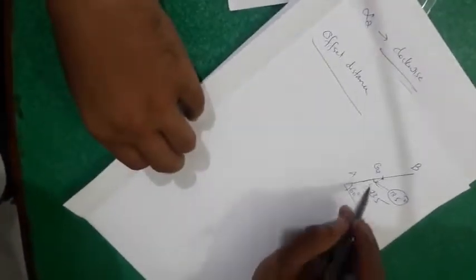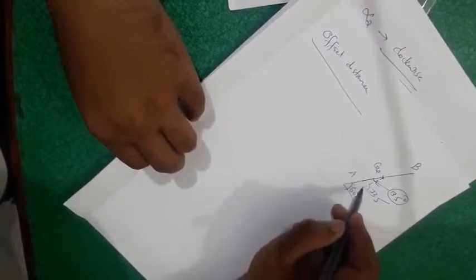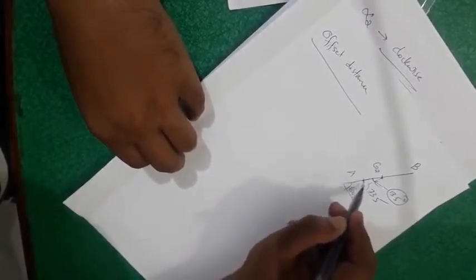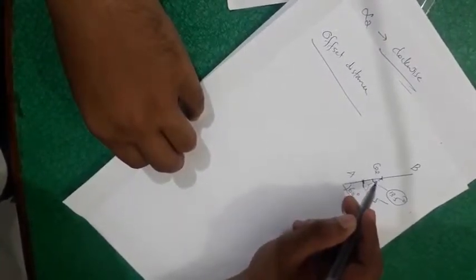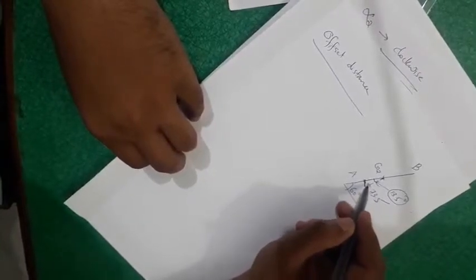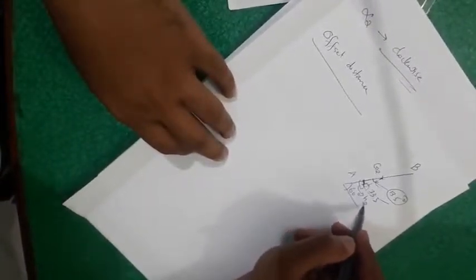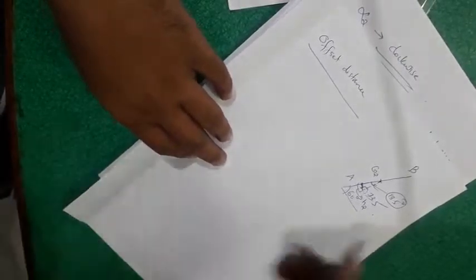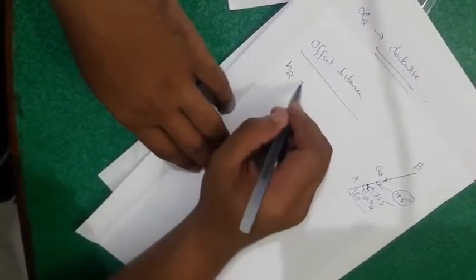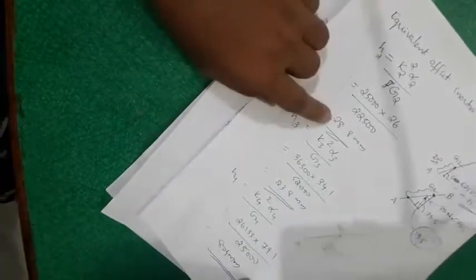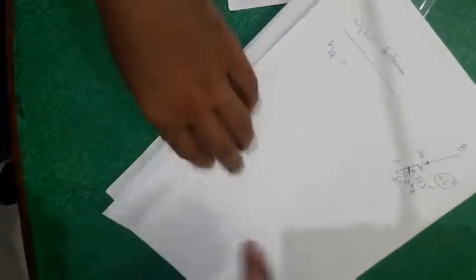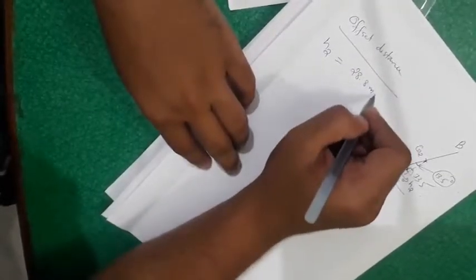By extending a perpendicular from the force, we will get the distance H2. This is H2, which we have found out as 28.8 millimeter.